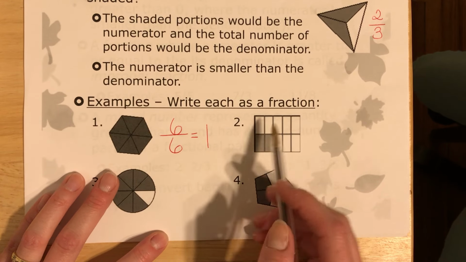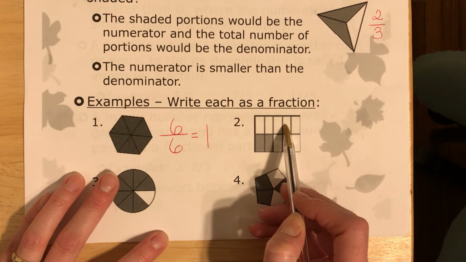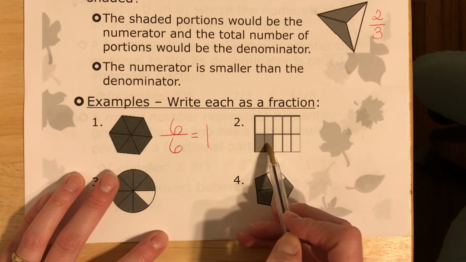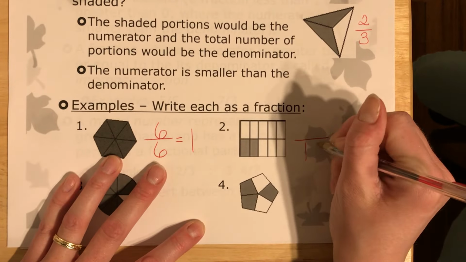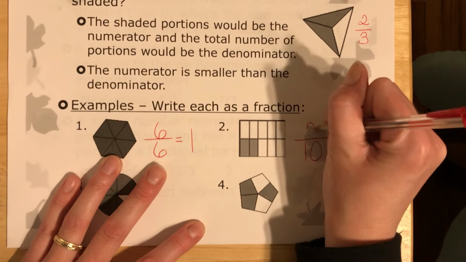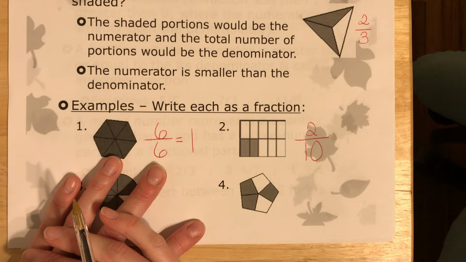Okay, number 2. I have 1, 2, 3, 4, 5, 6, 7, 8, 9, 10 pieces to the whole. How many are shaded in? Only 2. So 2 out of 10.